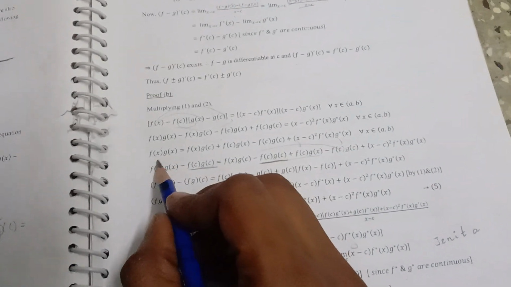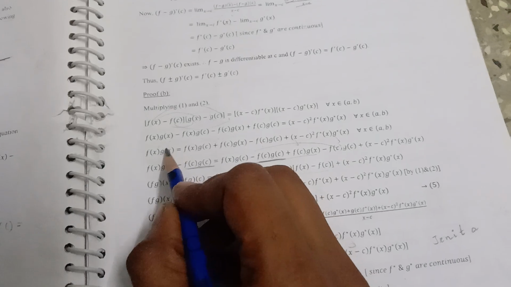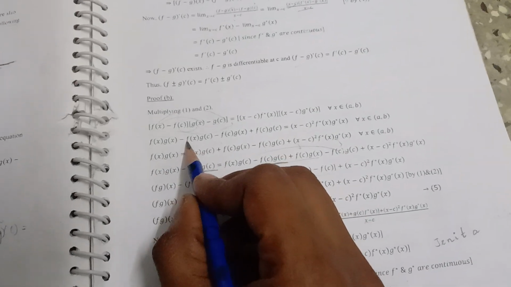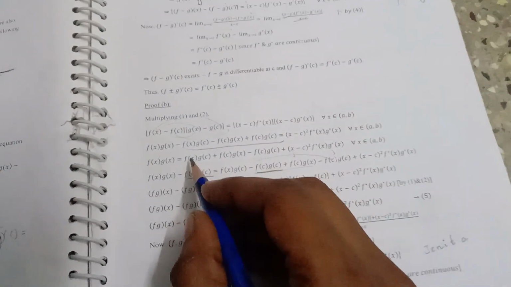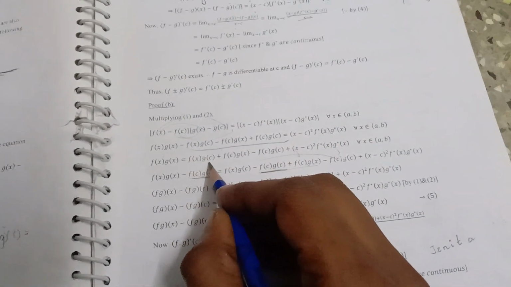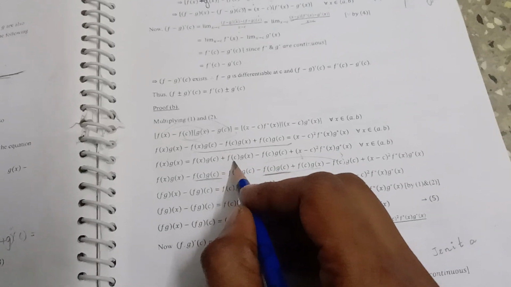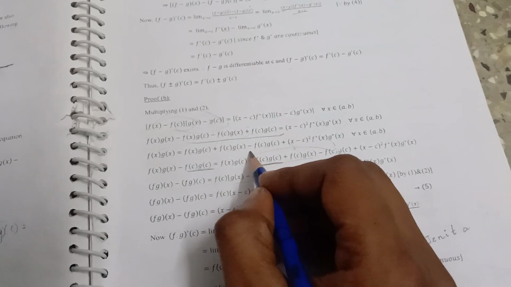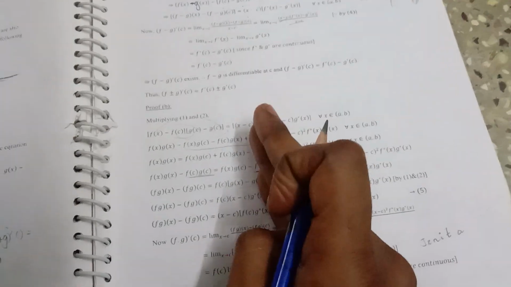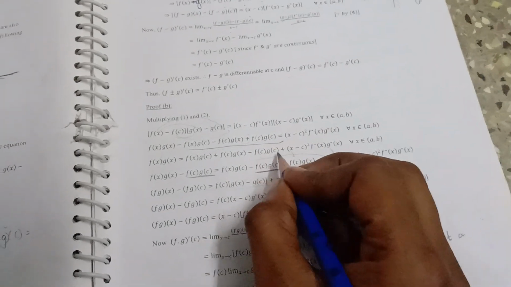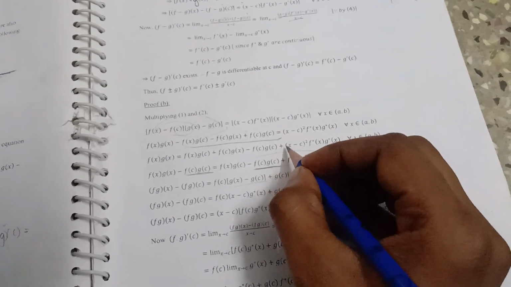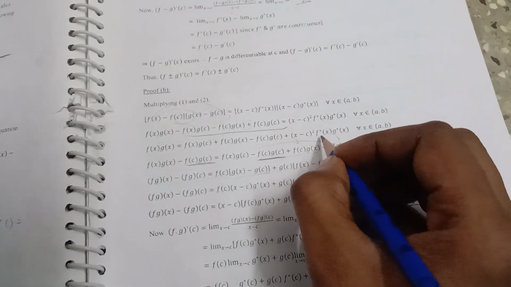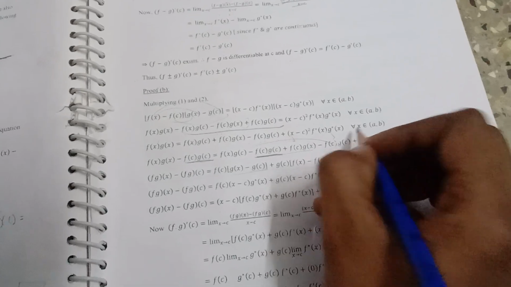So here f of x g of x is written as this term, and the other terms are taken to the right side. So it becomes f of x g of x plus f of c g of x. This plus will change to minus because we are taking it to the right side, so minus f of c g of c, and this is already plus, x minus c the whole square f star of x g star of x.